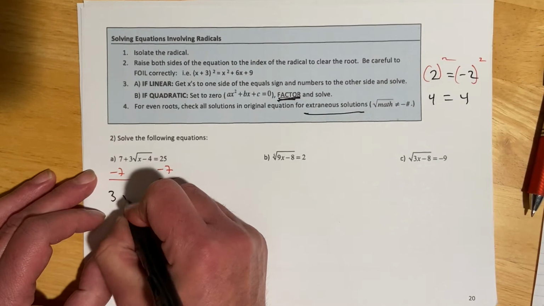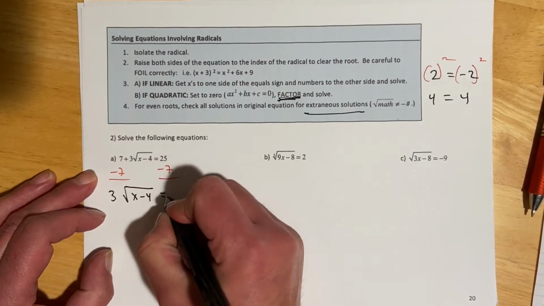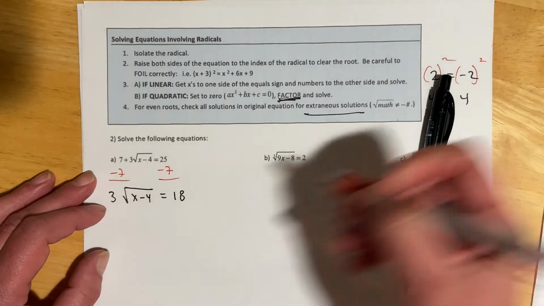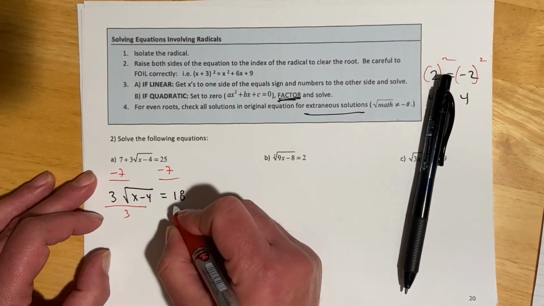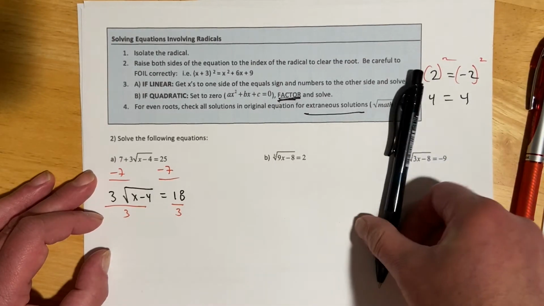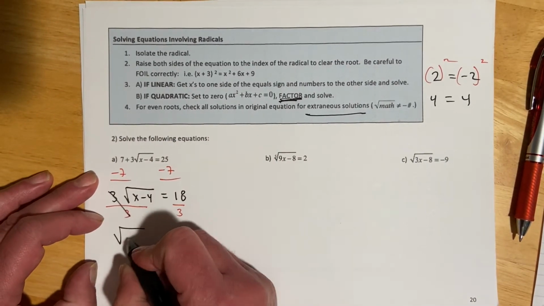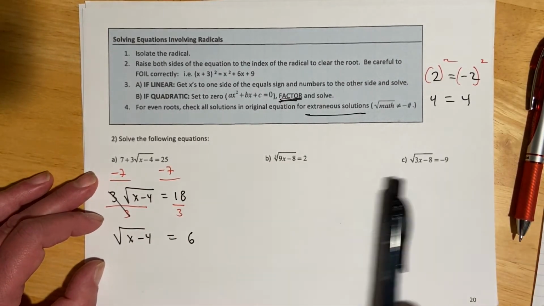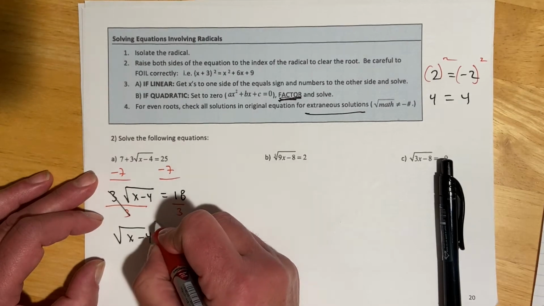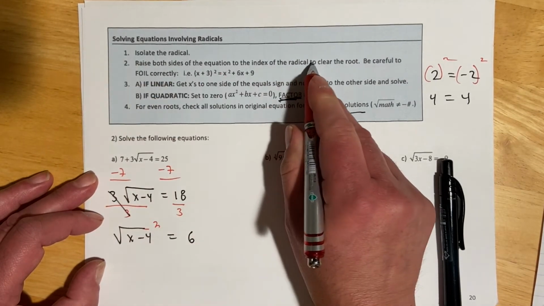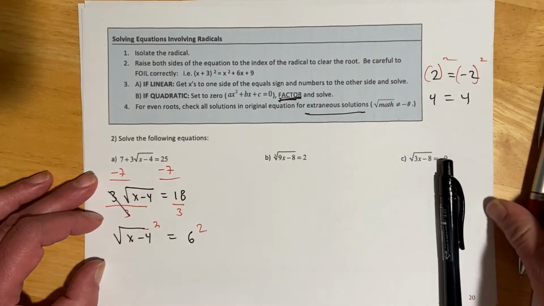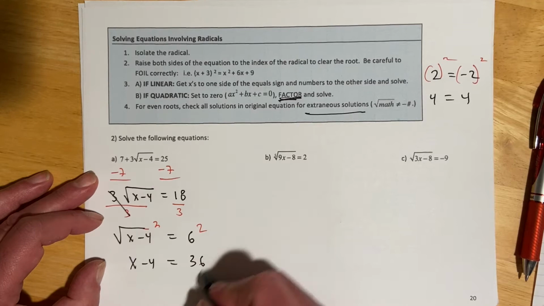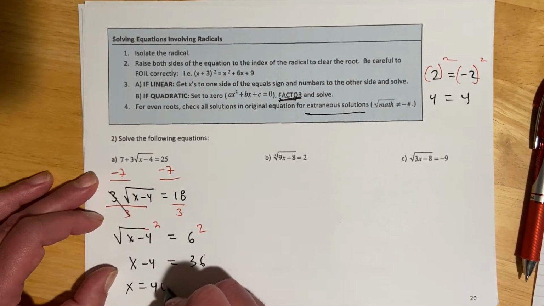So that's going to leave me 3, and then square root x minus 4 equals, that would be 18. And I could square both sides now, but I think it'll be way easier if I get rid of that 3 first. So now I have root x minus 4 equals 6, and now when I square it, it's not a giant number. And so we'll square, so now we're squaring to undo the radical. That gets us x minus 4 equals 36, and then add the 4 over, and x equals 40.